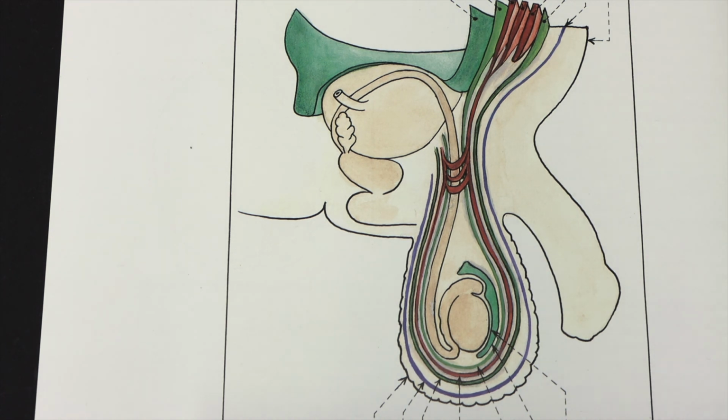And the structure of the scrotum is important. First of all, why is the testis outside of the body, outside of the abdominal cavity? Why must the testis go to the scrotum? This is because the temperature inside the scrotum is approximately 2 degrees Celsius lower than the body temperature.